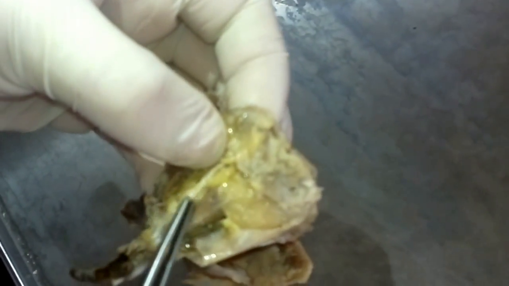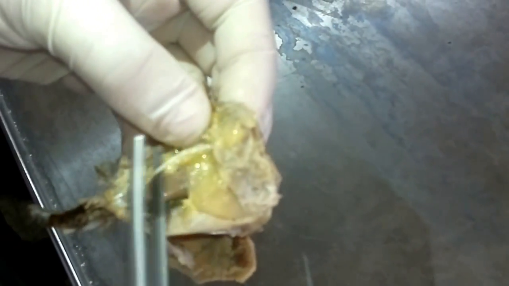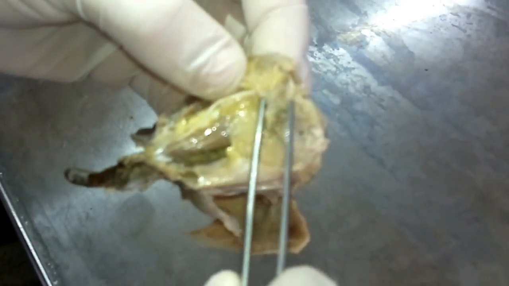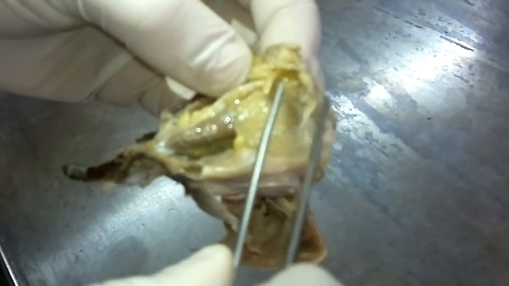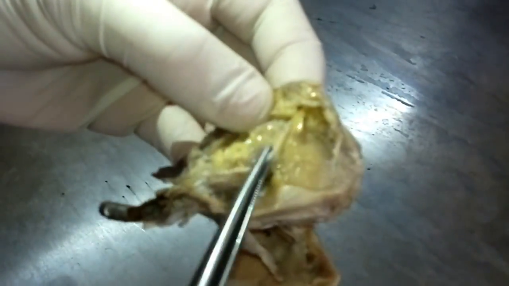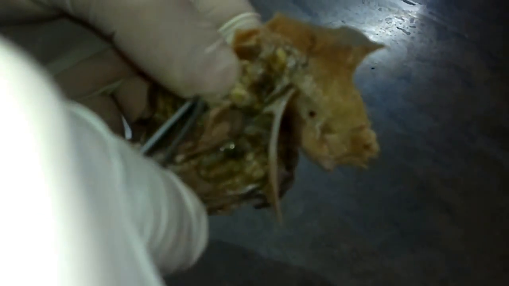This nerve is the inferior ramus of the oculomotor nerve, which is a branch from the oculomotor nerve. It passes forward and supplies the inferior rectus muscle, and also supplies the dilator pupillae muscle. This branch, and the other branch, which is the superior ramus of the oculomotor nerve, can be seen here. This is the superior ramus of the oculomotor nerve.